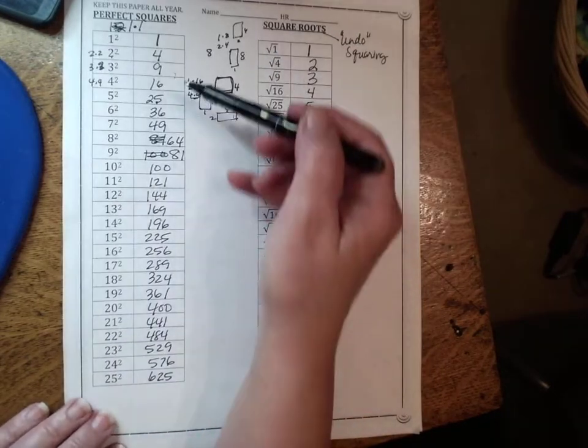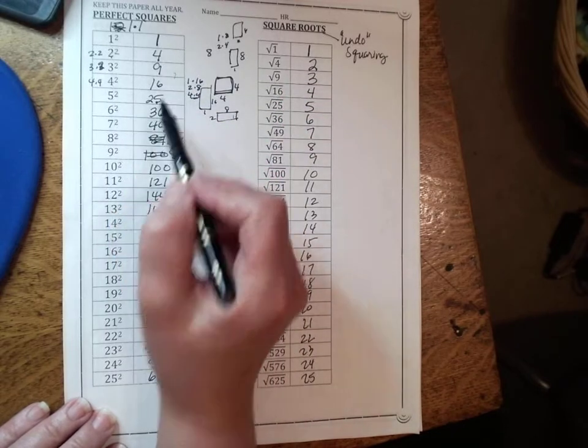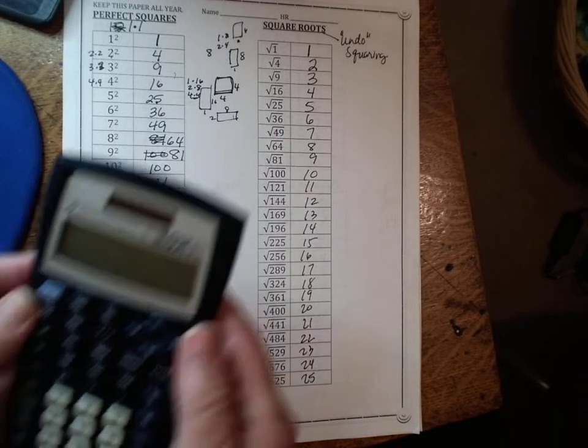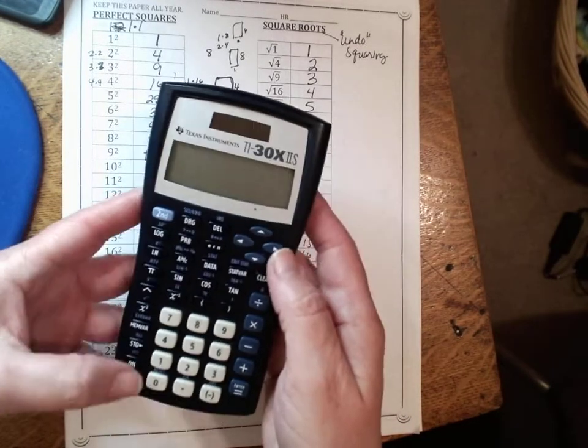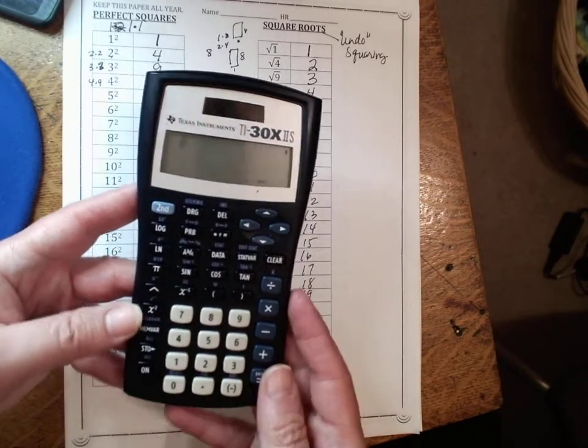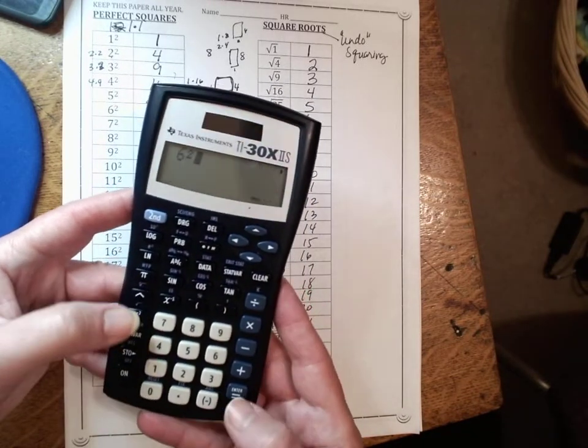You can write down this information. So 5 squared is 25. 6 squared is 36. We talked about buttons on your calculators. So the square key, we talked about that in class today. So the x squared key, okay, that you can do 6 x squared and equals.